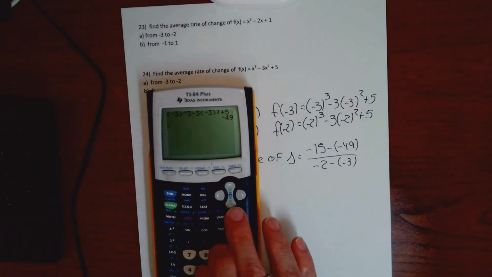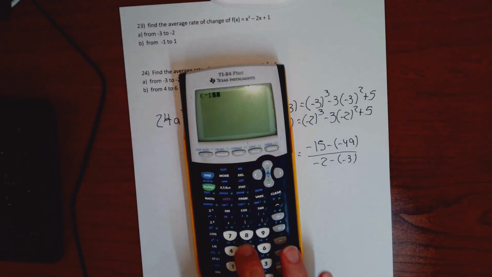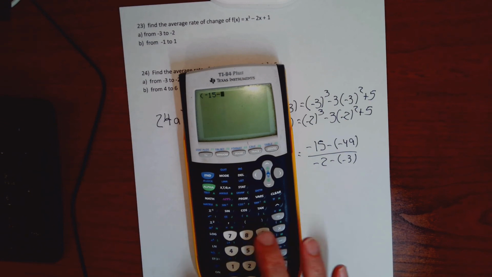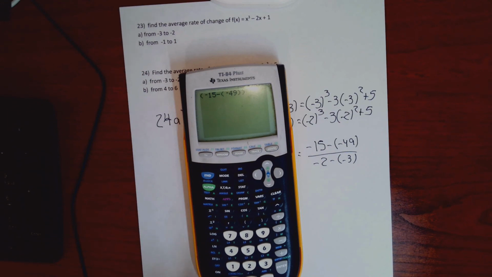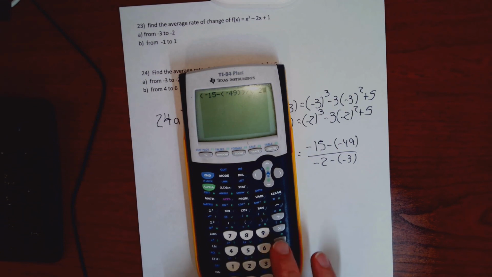On my other calculator, I would have to do this. It doesn't do fractions the same way. I do parentheses, negative 15 minus parentheses negative 49, close one parentheses for the double negative, close one parentheses for the numerator. The entire numerator needs to go in a parentheses on this calculator. And then divided by parentheses negative 2 minus parentheses negative 3, close one parentheses for the double negative, close the next parentheses to end the fraction. Still get that same number, 34.